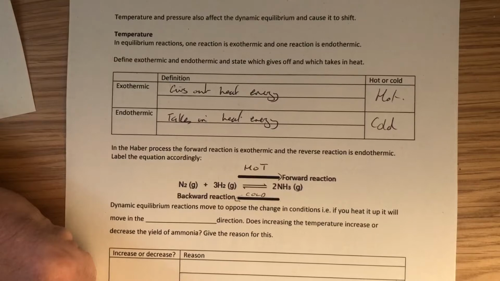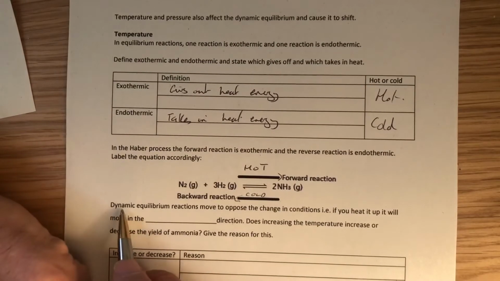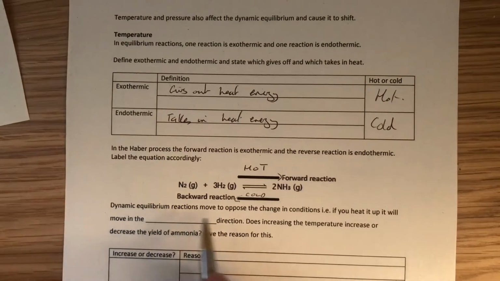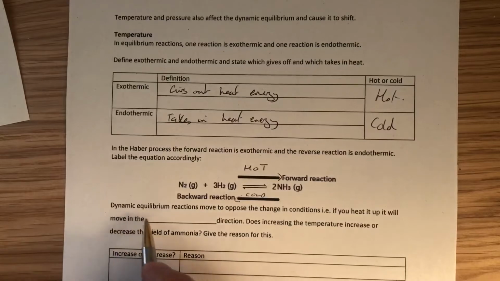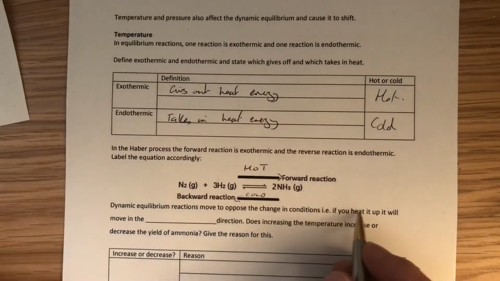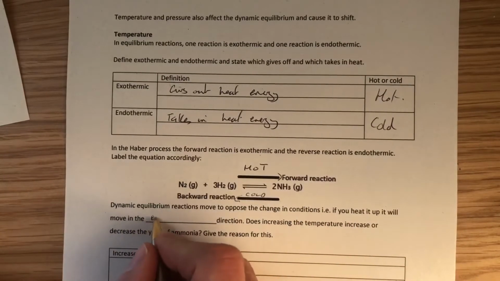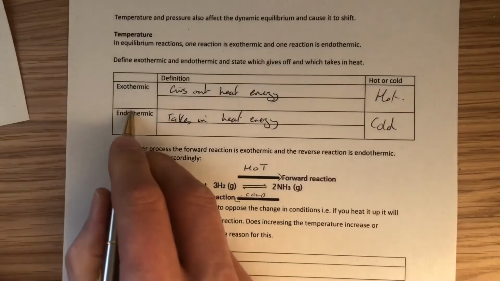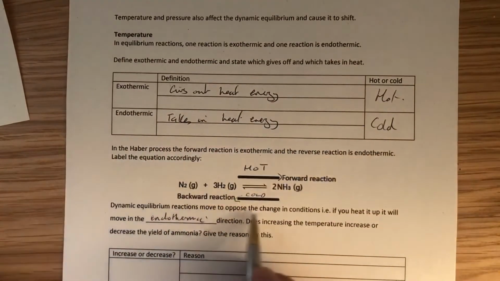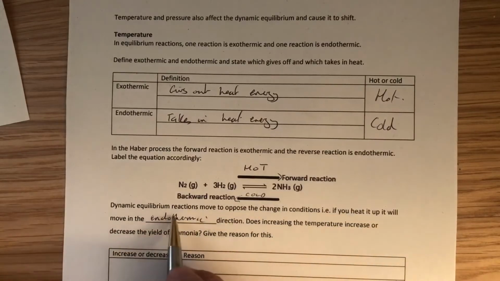That's how we shift the balance point, by understanding which is the exothermic and which is the endothermic. Dynamic equilibrium reactions move to oppose the change in conditions, i.e. if we heat it up, it's going to move in the endothermic direction, because endothermic makes it cold.